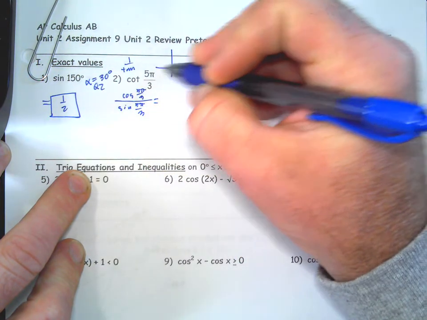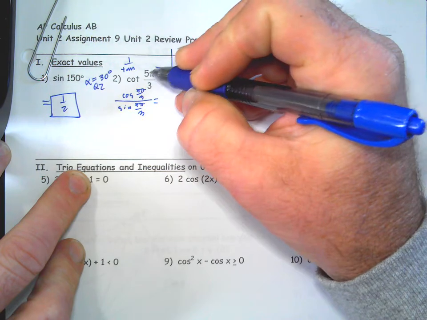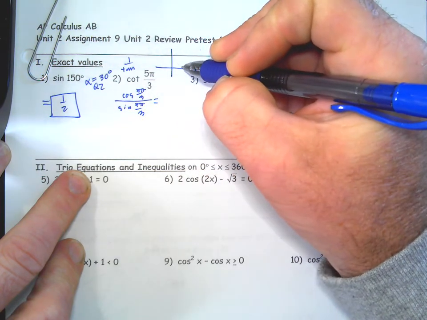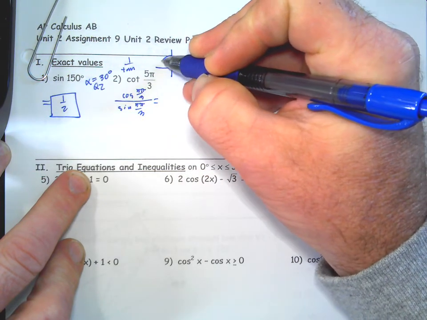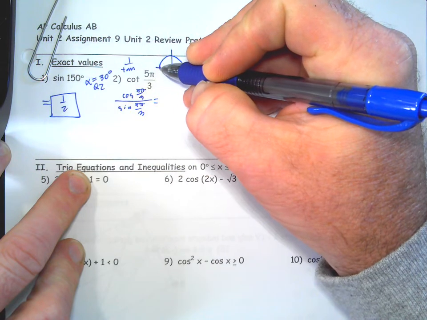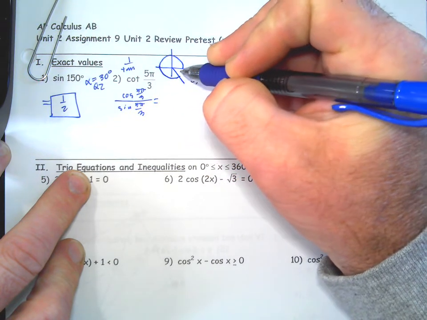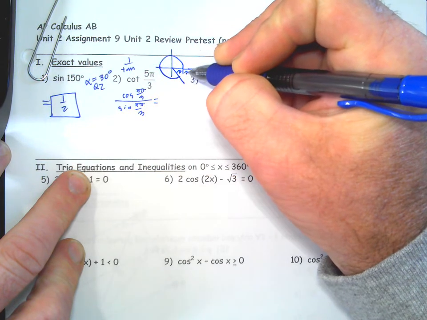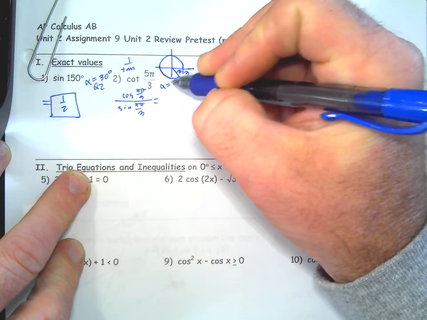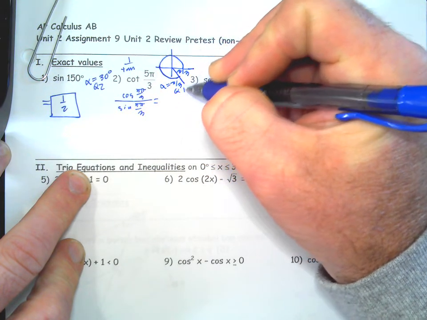Now, if it helps, you could start to draw pictures. 3 pi over 3 is half a circle, and then you have another 2 pi over 3. 6 pi over 3 would be 2 pi. So your reference angle right here is pi over 3. So alpha equals pi over 3. We're in quadrant 4, okay?